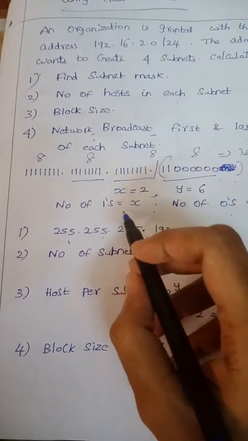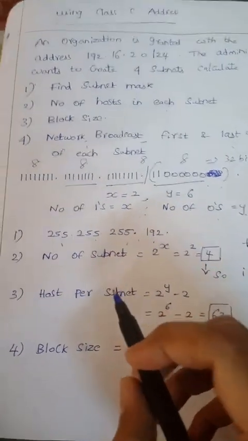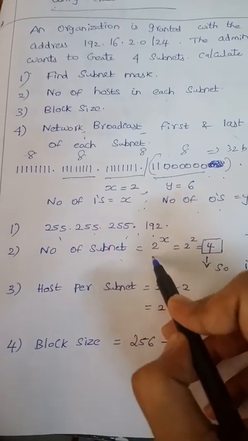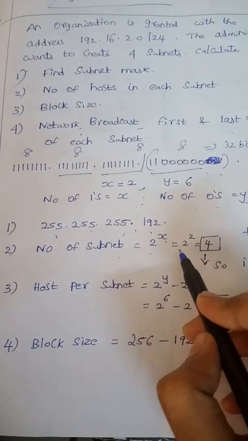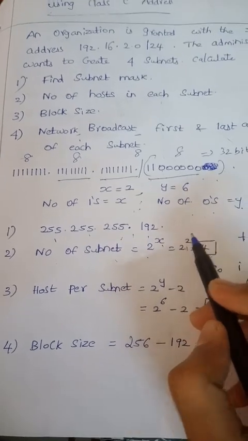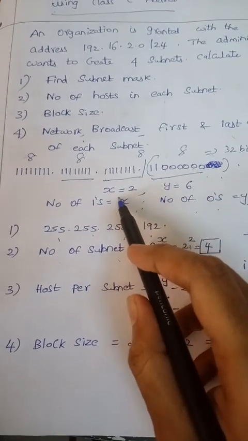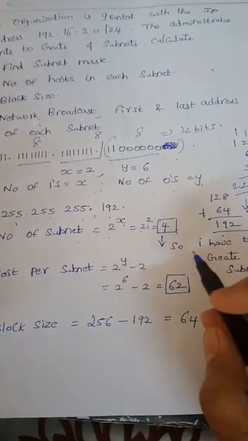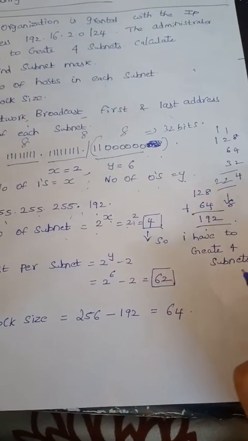So number of ones equals x. Through that I have to calculate how many subnets there are. Number of subnets equals 2 power x, which is 2 power 2, because the number of x equals 2. So 2 squared equals 4. So I have created 4 subnets.